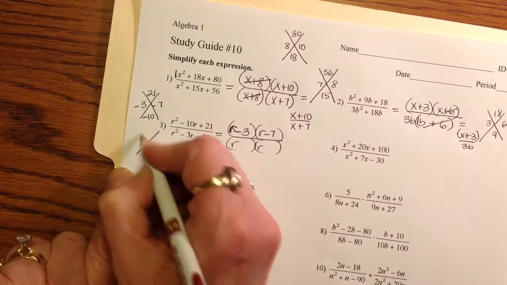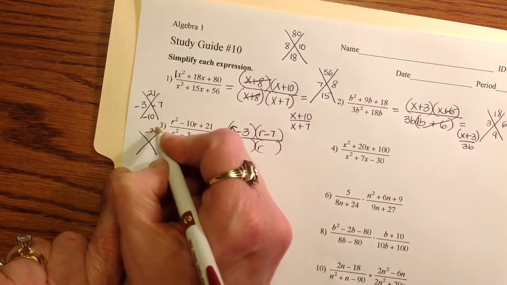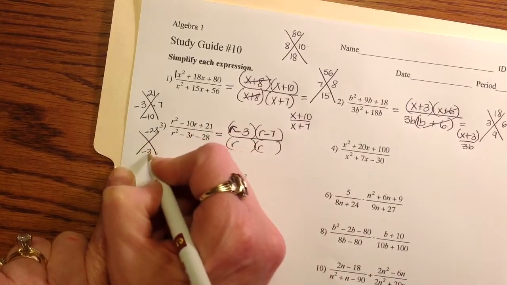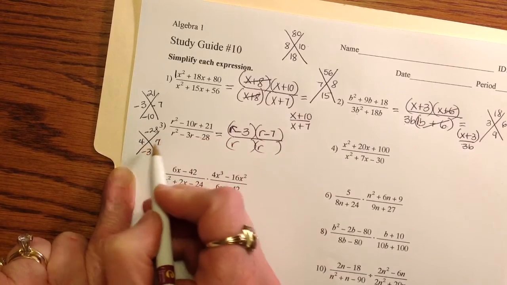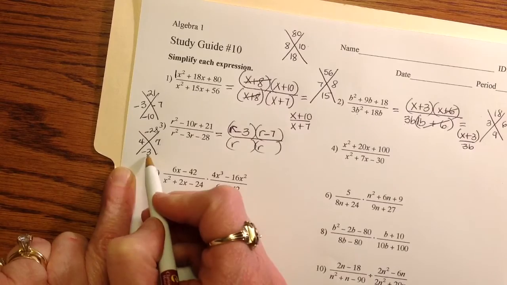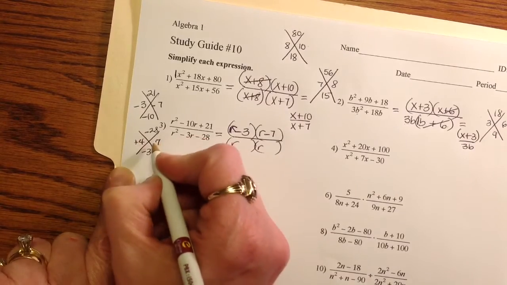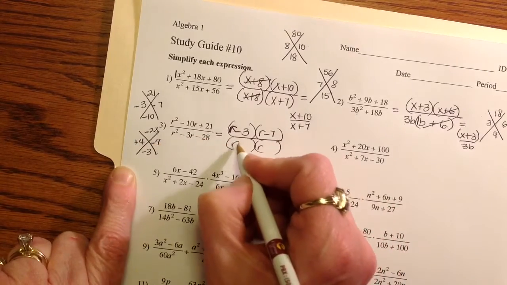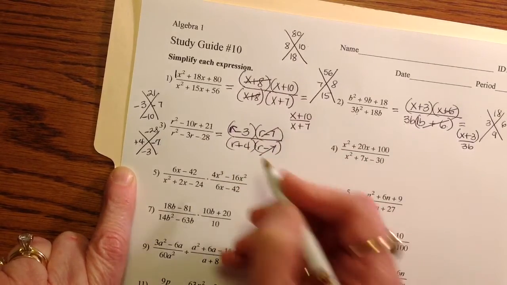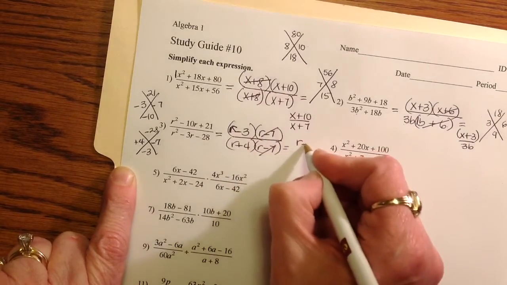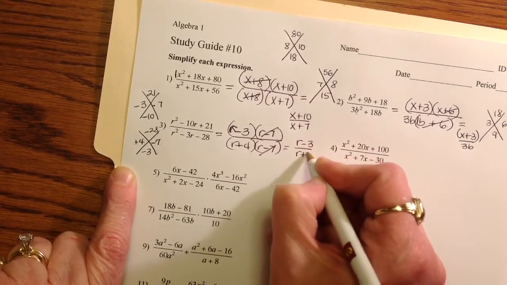I need factors of negative 28, which will give me a negative 3. Well, you can pretty much figure it's going to be 4 and 7, but you've got to figure out which way those add to give you a negative 3. So it would have to be positive 4 and negative 7. And you can see these cancel, and that leaves me r minus 3 over r plus 4.